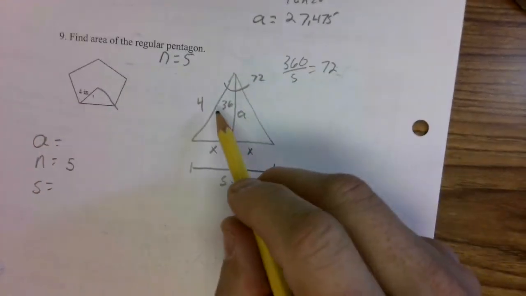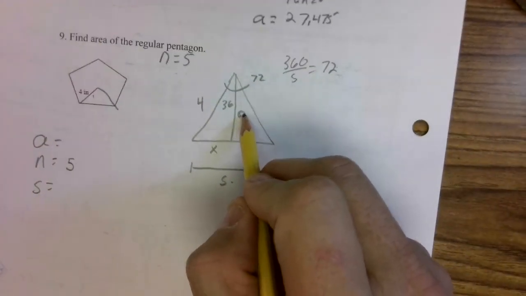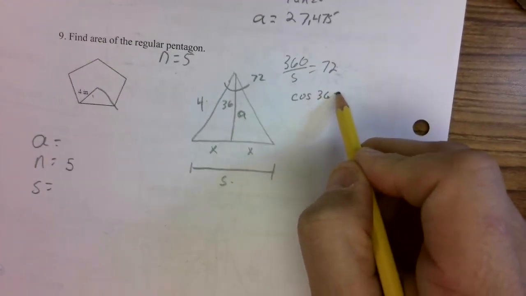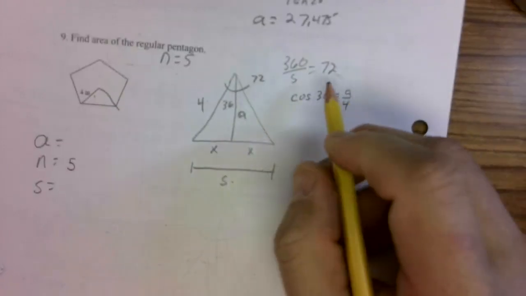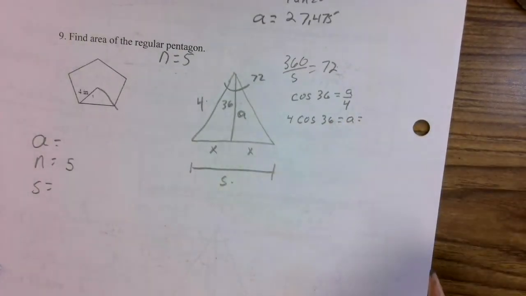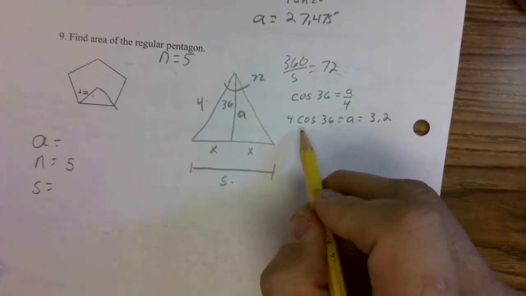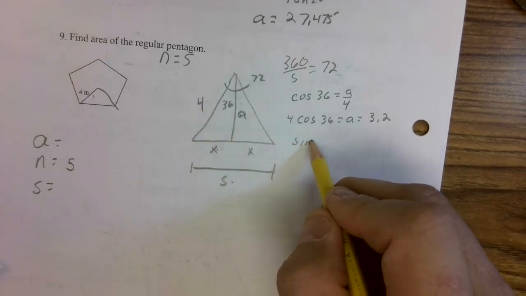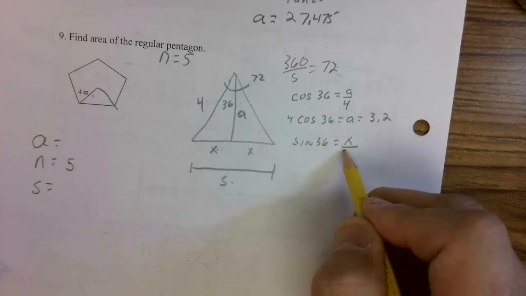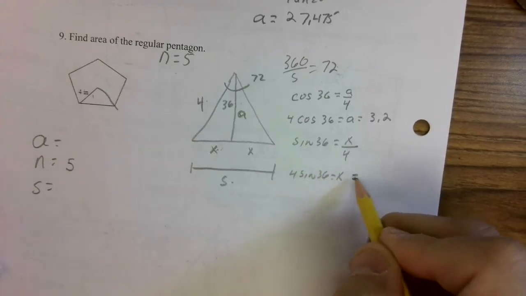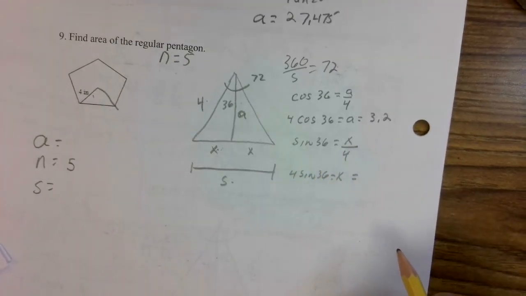We're going to have to do two trig functions. So if we want to get our apothem, this is adjacent and hypotenuse, so cosine of 36 equals a over 4. So 4 times cosine of 36 would give us a, which if I did this right, is 3.2. Now to get half the side, it would be sine, because opposite over hypotenuse. Sine of 36 equals x over 4, so x equals 4 times the sine of 36, which is 2.4.